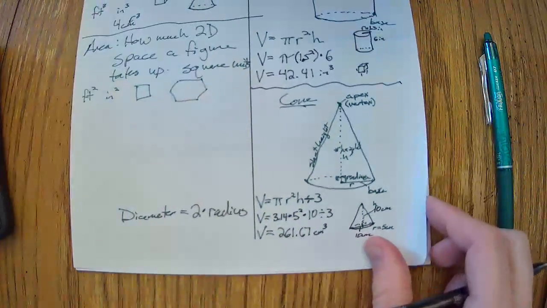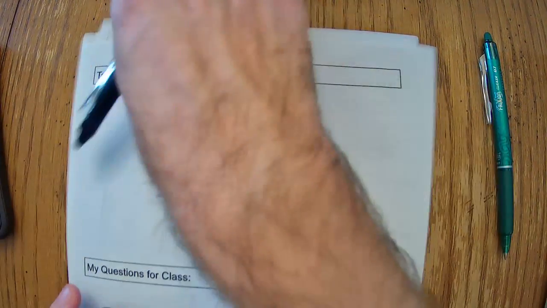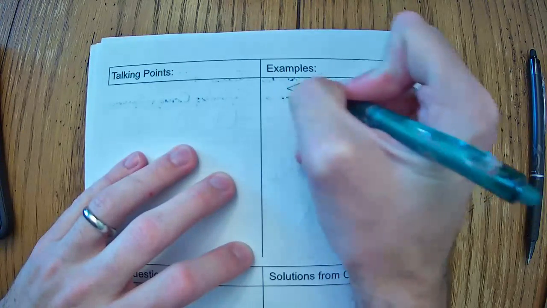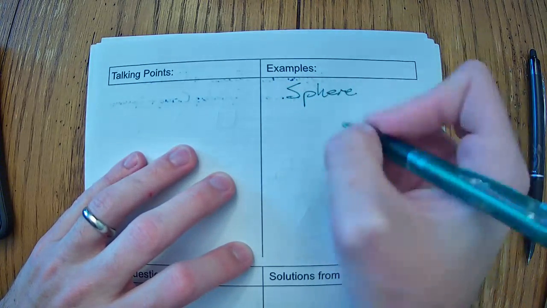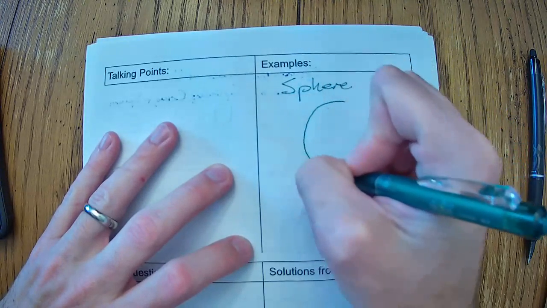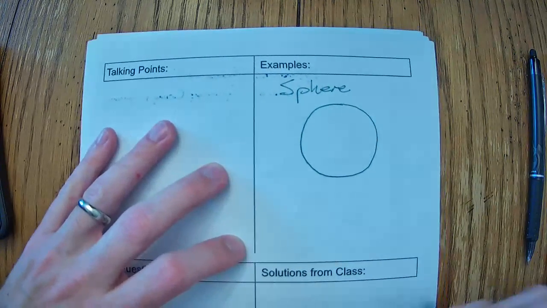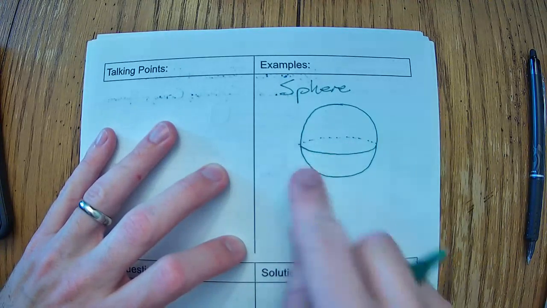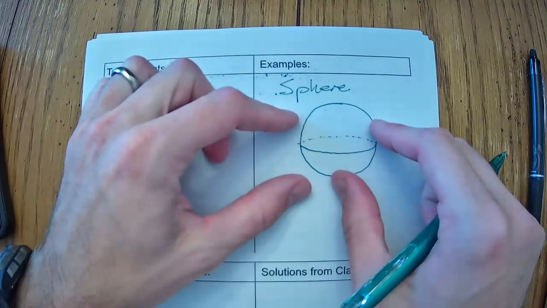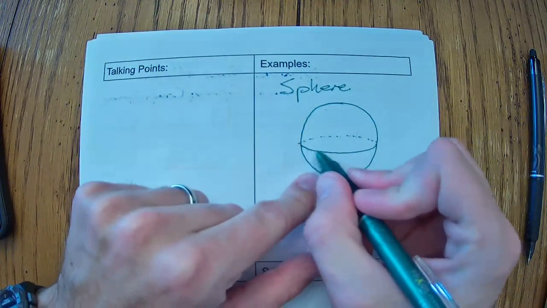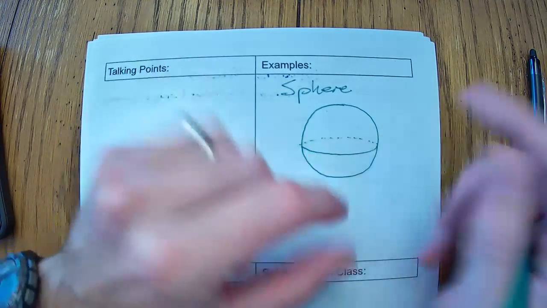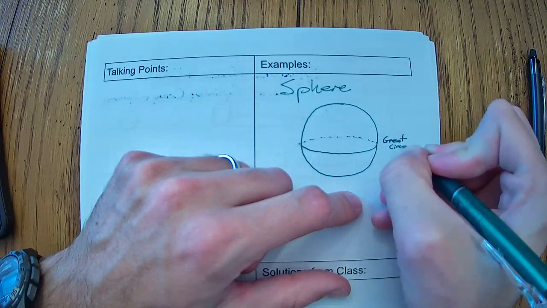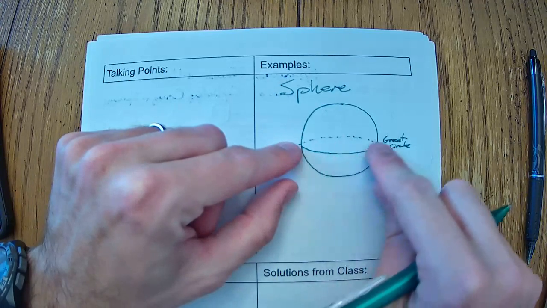All right, last but not least, let's look at spheres. Spheres are sort of the oddball, no pun intended. Let's draw a sphere. Wow, that was a pretty good circle. And then let's draw kind of an equator around it like that. So there's a circle. Spheres don't have bases. Instead, what we call this circle that goes through the dead center of a sphere is a great circle. And that's the information that we need, from that great circle.